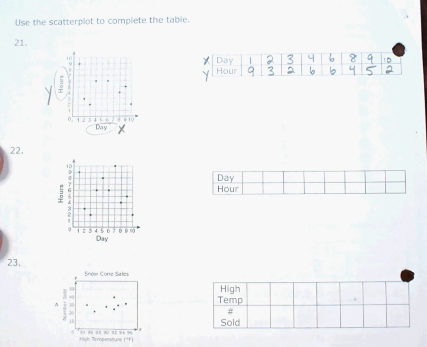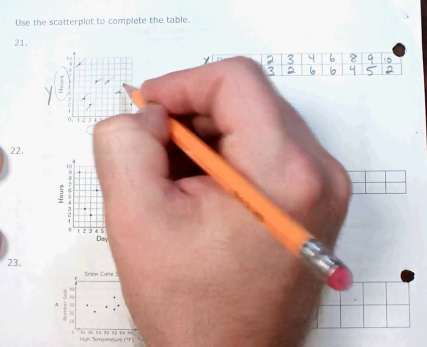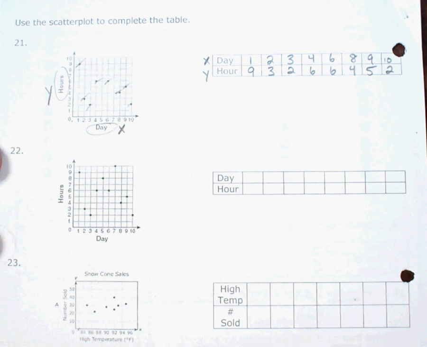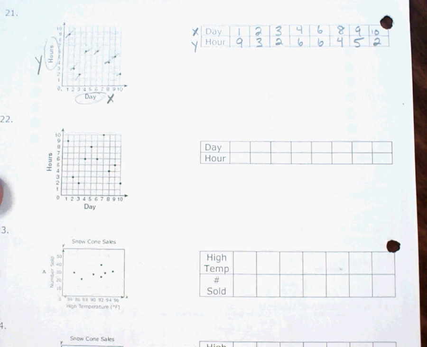Now, it wouldn't have hurt anything if I'd maybe put a little mark on these every time I plotted them. That wouldn't have hurt anything at all. But this is just plotting points on our coordinate plane, which we've done several times before. We're just doing it on our scatter plot this time. I'm going to let you guys finish that up on your own.